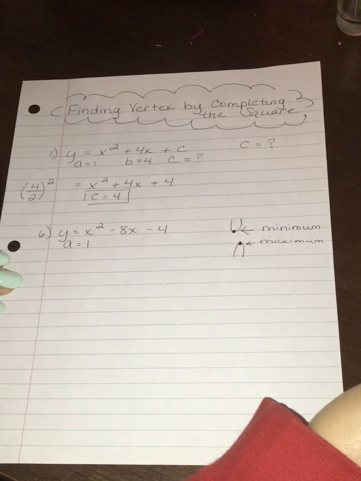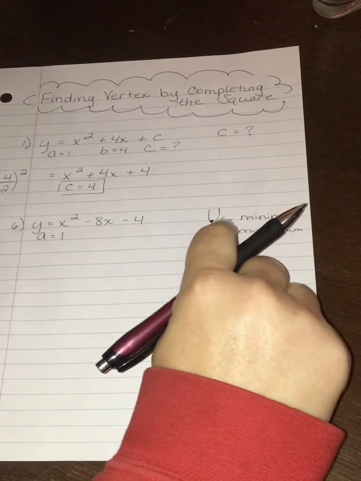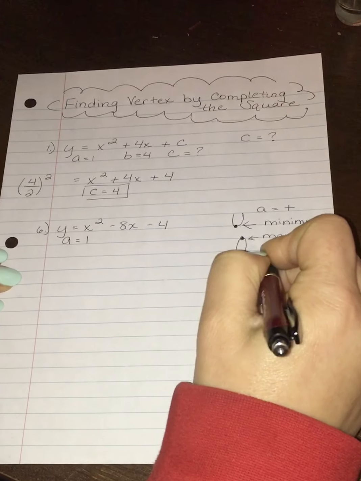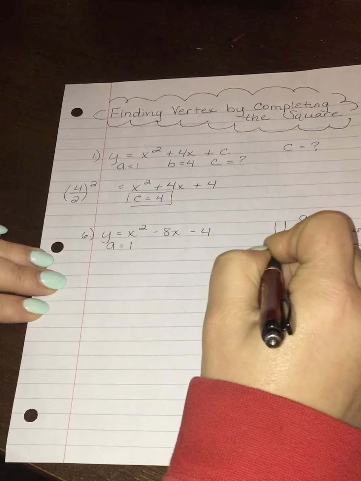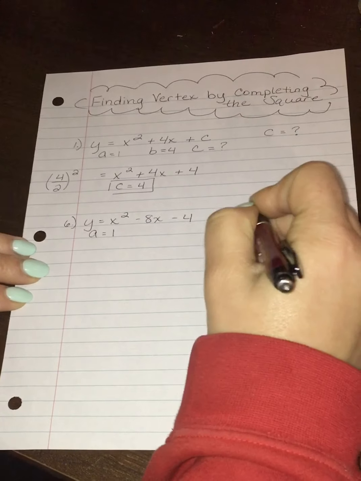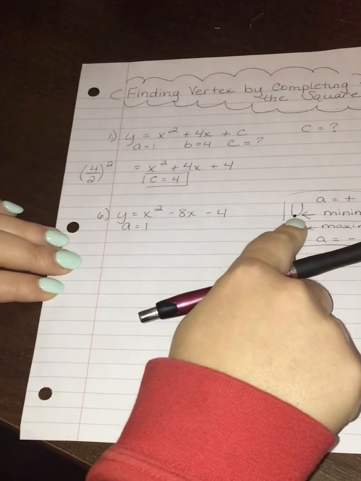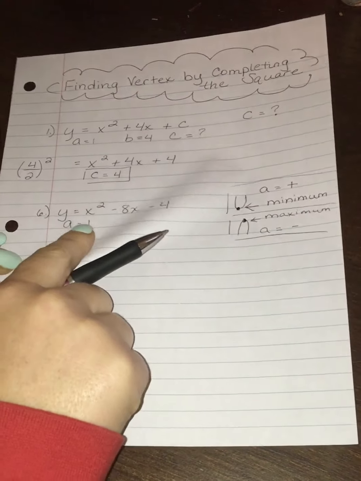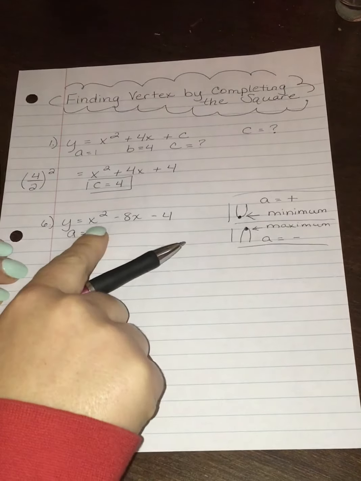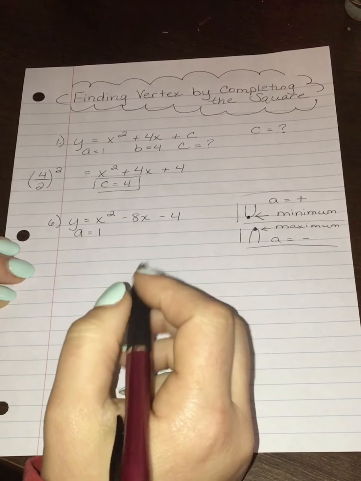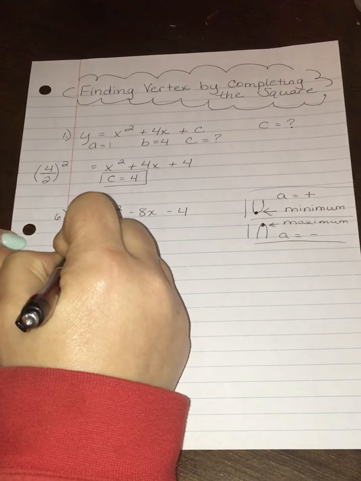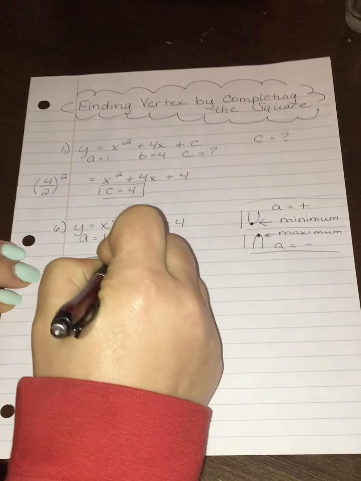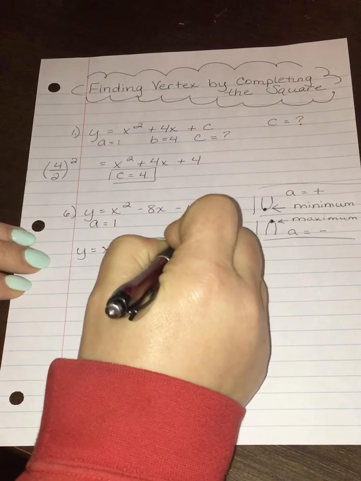So before you even start, you can know automatically that this is going to be if a is a positive number, and then this one is going to be when a is a negative number. So that will help you to remember that. I would write that in your notes, okay? So here we know we're talking about a positive a, so we know it's a minimum. And so we're going to find the vertex. So remember that we're going to first rewrite our equation. So here we have x squared minus 8x minus 4.